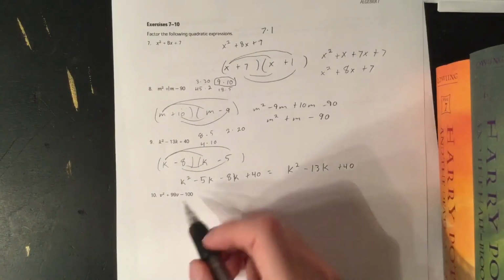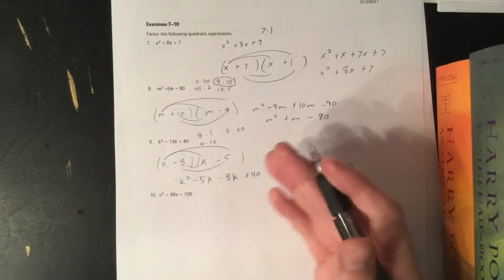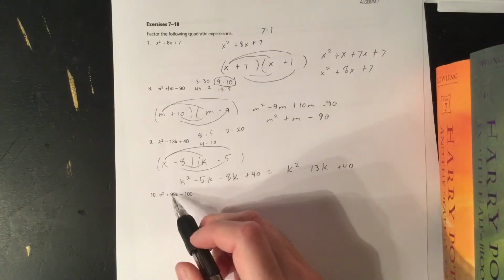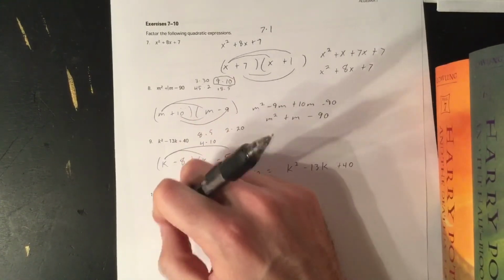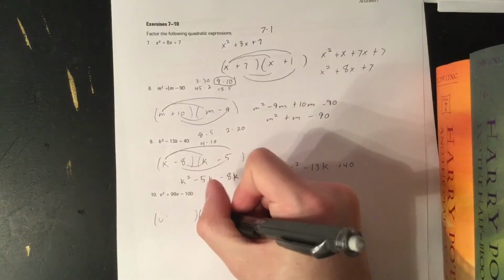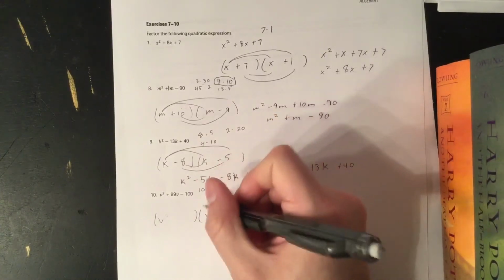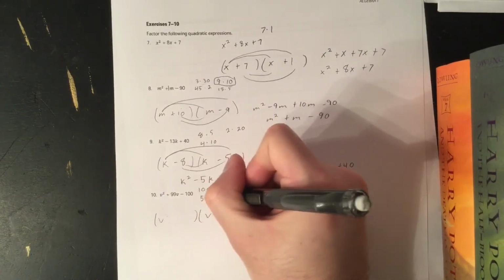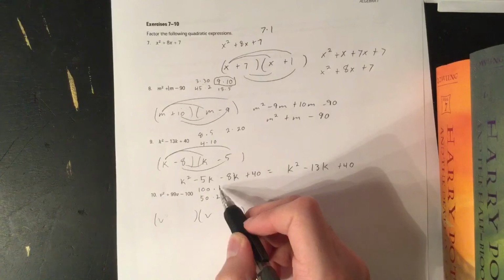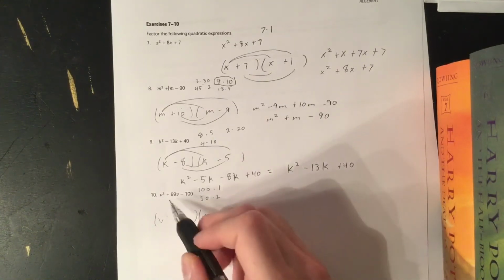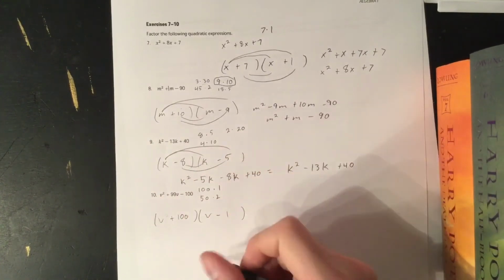Okay, the next one here, 99 and negative 100. So it's a negative. We're multiplying a negative by a positive. For this one, that means the positive number has to be bigger since it's positive here. So it would just be v for each of them. To get that big of a number, the only one that's going to work is 100 times 1. You could also list out 50 times 2, but nothing's going to get closer. You have to do 100 as your positive number times a negative 1. That'll give us negative 100. When we add them together, we'll get this 99. So plus 100 minus 1.